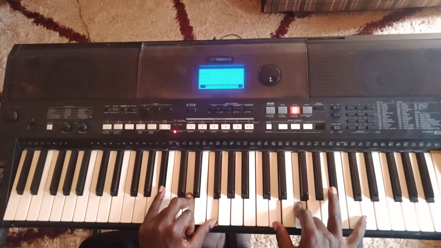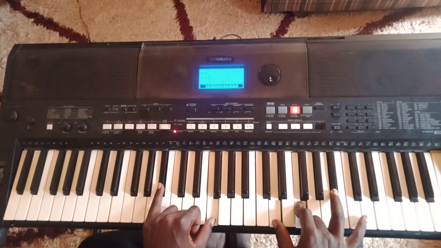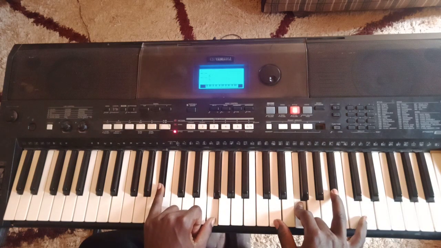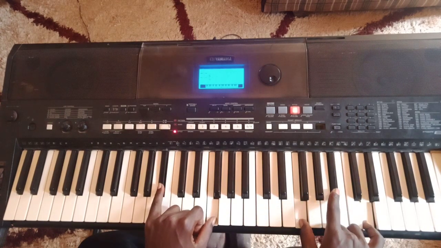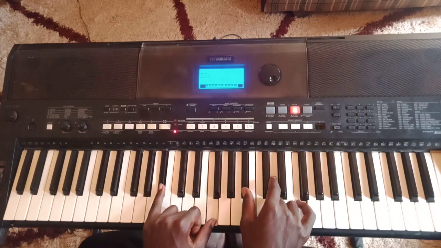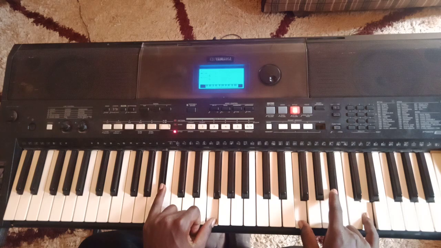So that is your first inversion, and in my left hand you can play this way, the B flat and the F. The second inversion is when you take this D to a high octave. So that is your second inversion. So you have root chord, first inversion, second inversion.